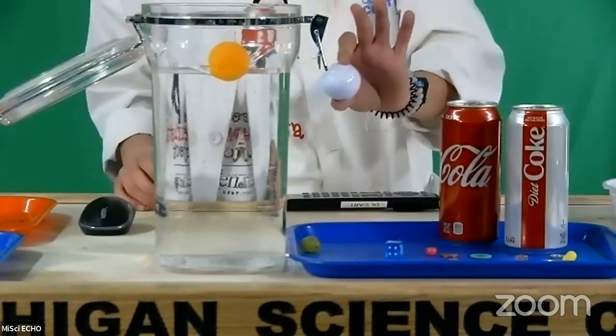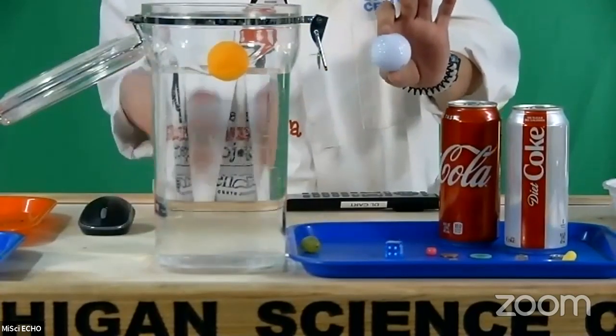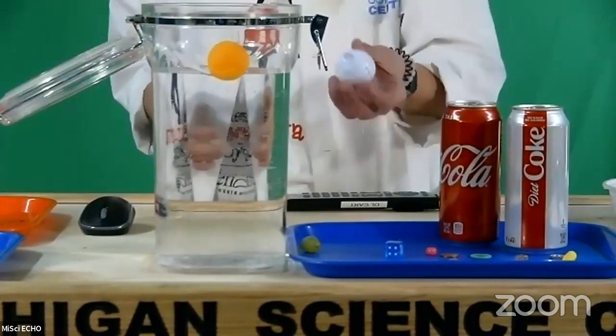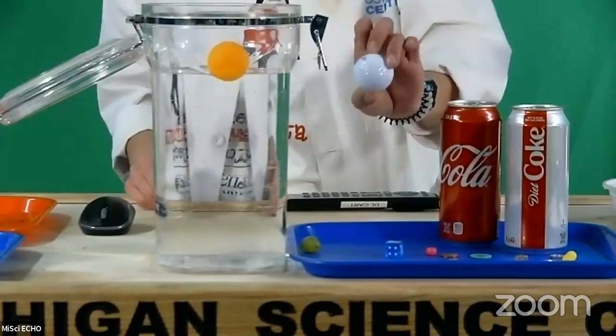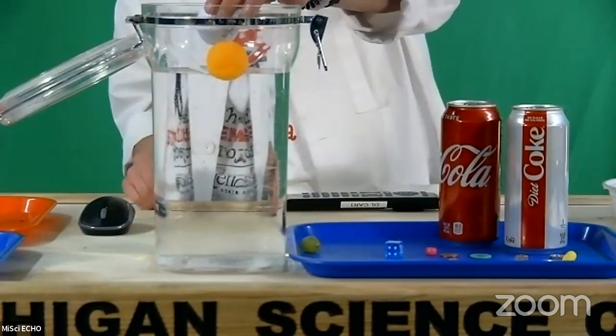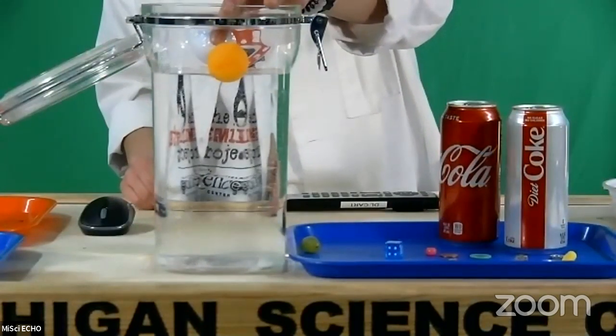All right, let's test the golf ball then. So even though they're the same size, we noted that this one is much heavier. There's clearly a lot more stuff packed into the same size sphere. So let's go ahead and we'll drop in the golf ball and let's see whether it sinks or floats.